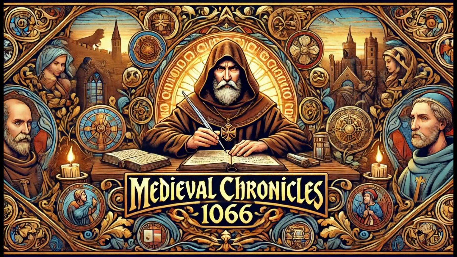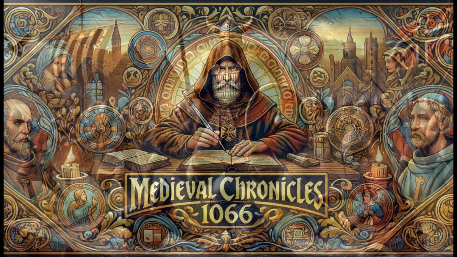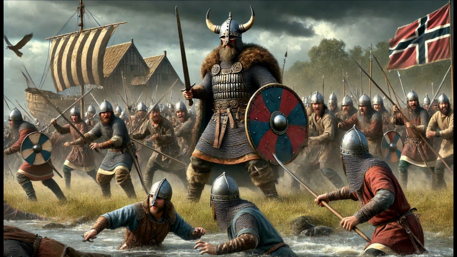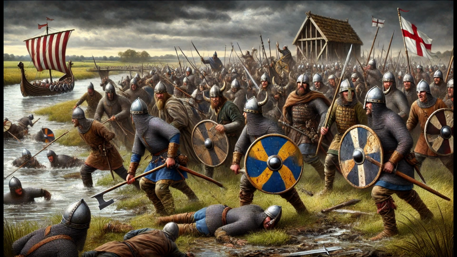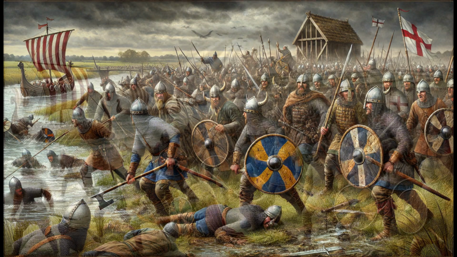The 1066 Battle of Fulford, Viking invasion of England. The Battle of Fulford, fought on September 20, 1066, was one of the first critical engagements in the series of conflicts that would culminate in the Norman conquest of England. This battle, often overshadowed by the more famous Battle of Hastings, holds significant importance as it set the stage for the subsequent events that would reshape English history.